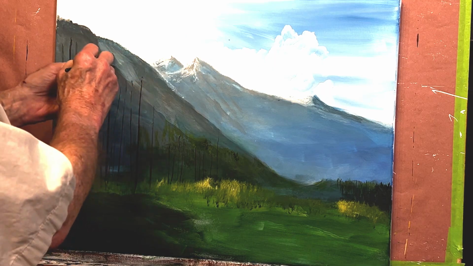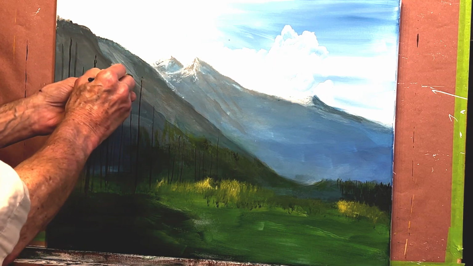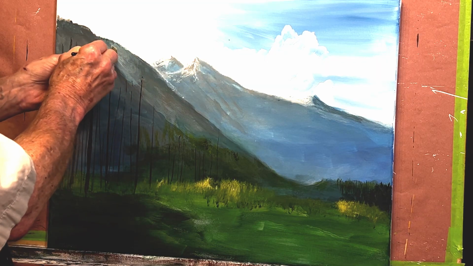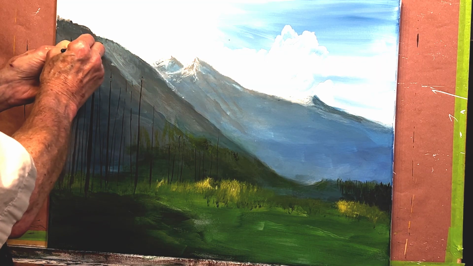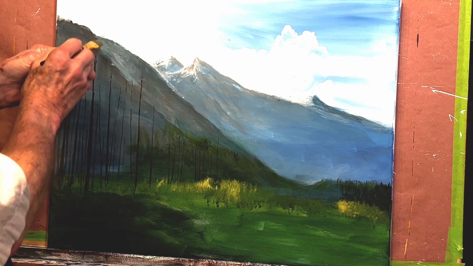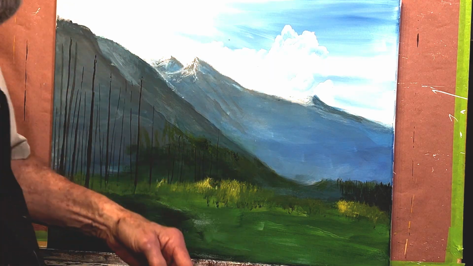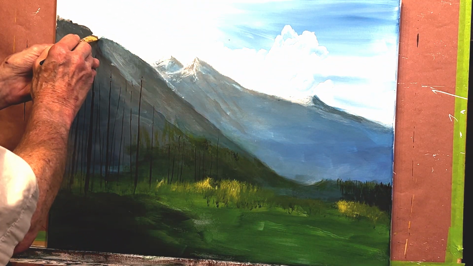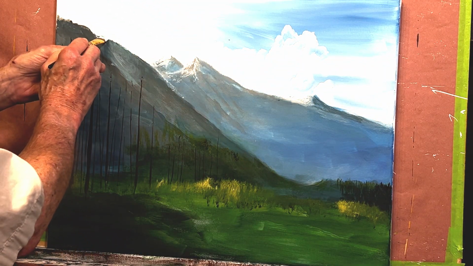But right in this area here, I do want to get this glaze on there, because I'm going to have that sun. I want to have that sun shining right down through there, kind of bright.